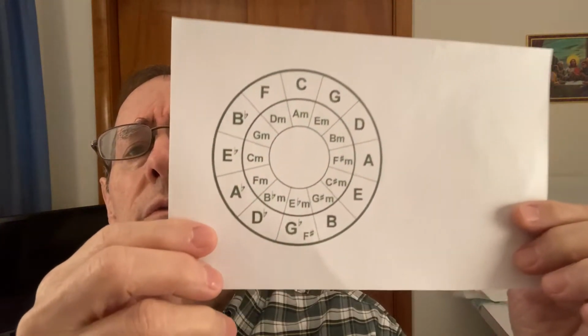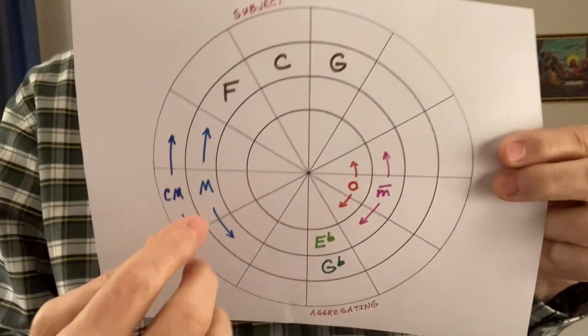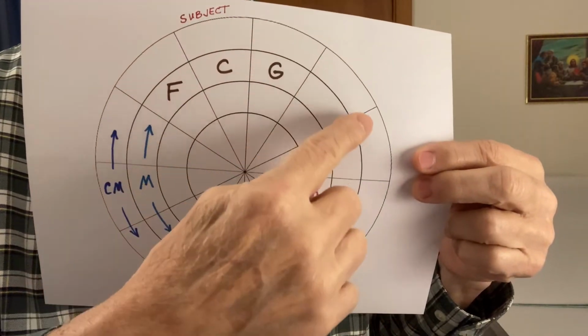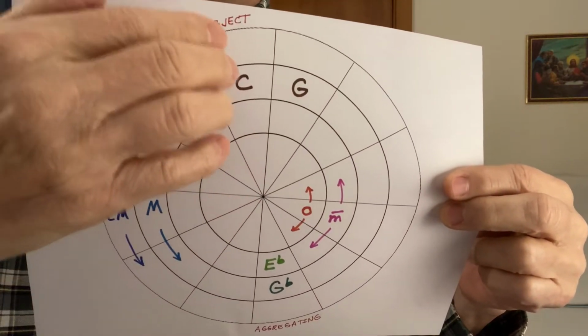Over the many, many years, I took the very primitive, very simple circle of fifths, and I developed it highly. I took a large circle, and I created data rings, and then I used slices. Okay, I've talked about that before.